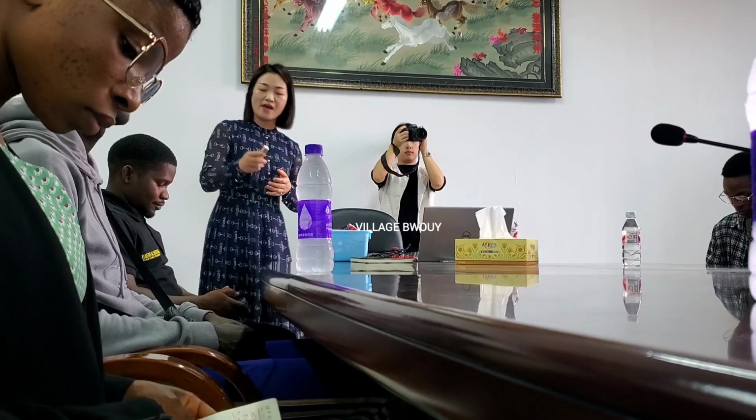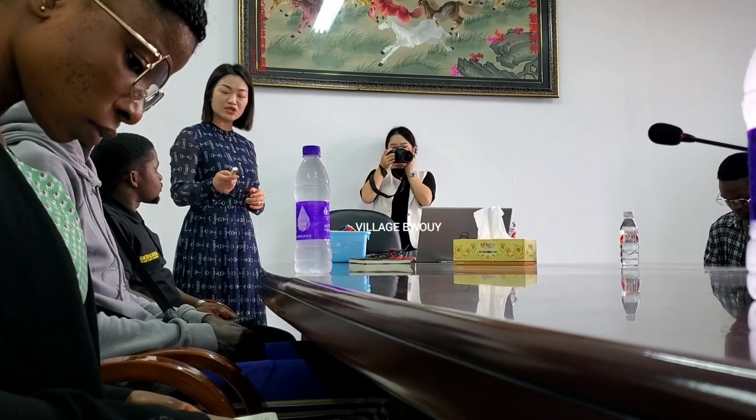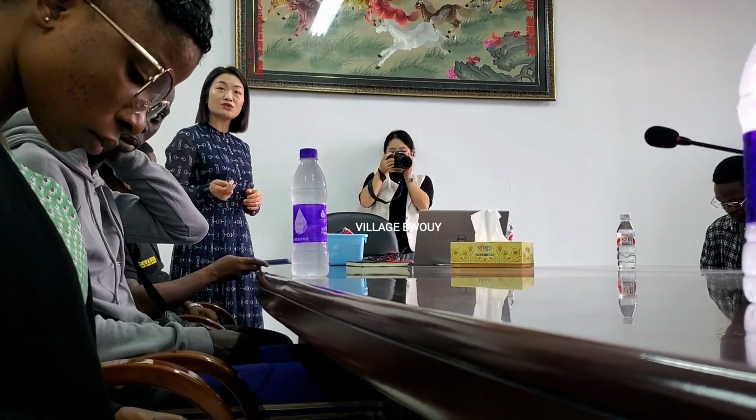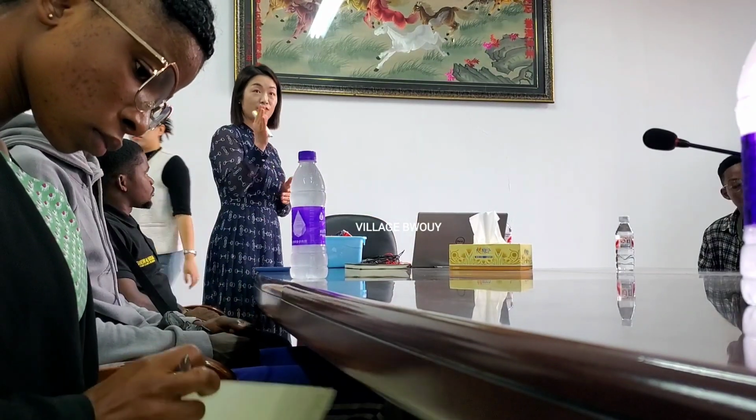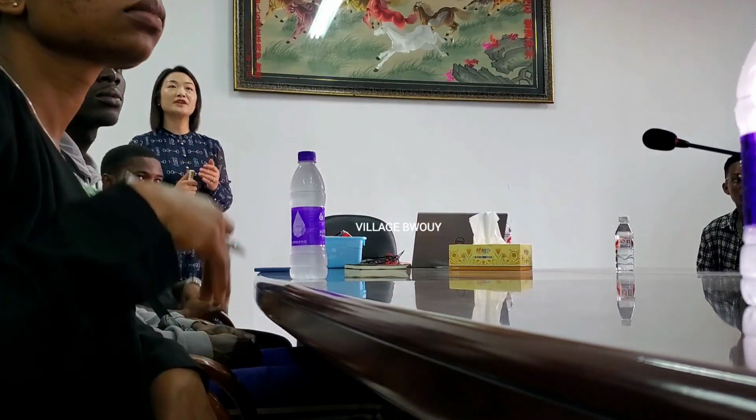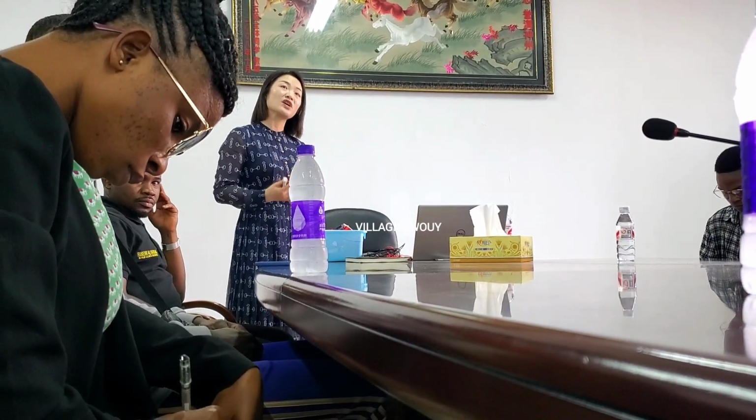Okay. So today I'm going to start with the introduction of Chinese knots, and based on these following sections. At first, we are going to see a brief development of Chinese knots, and then we'll see all different types of Chinese knots.